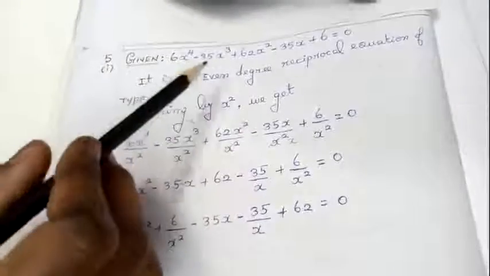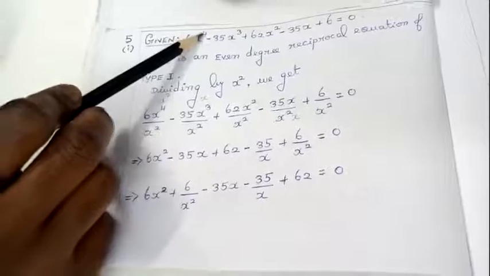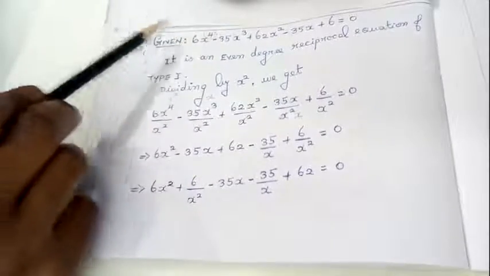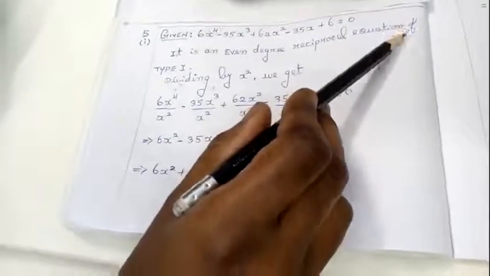I am taking the first equation, students. What I am going to do is, first I am checking the power. What is the power? X to the power 4. 4 is an even number. So it is an even degree reciprocal equation of type 1 or type 2.